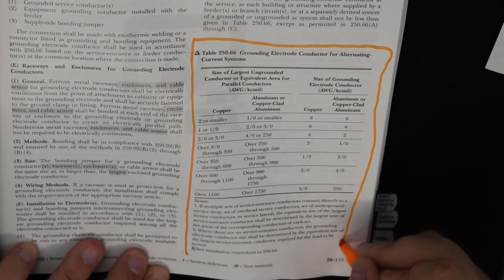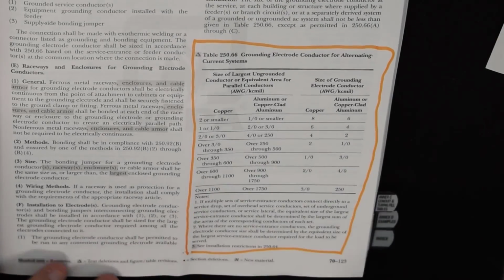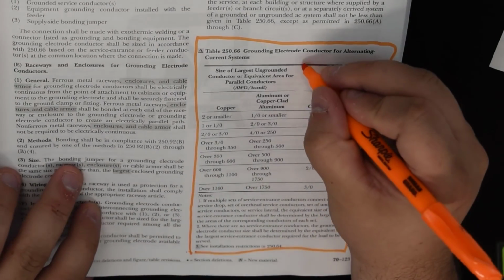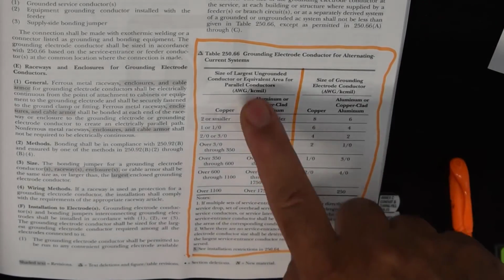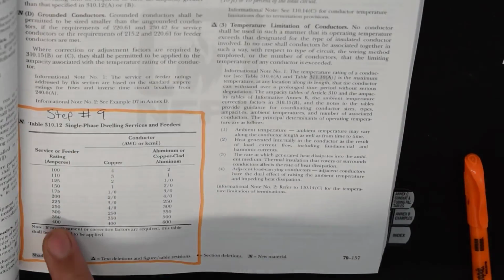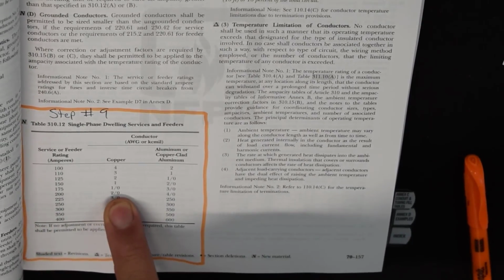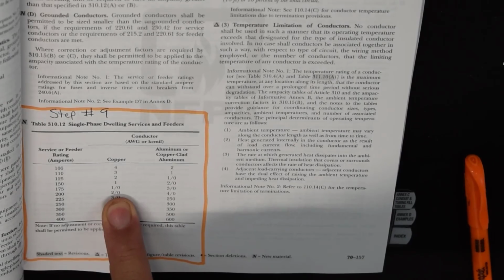Let's box this table in with a dark color. We've got 4 different columns. We're going to split it right down the middle. Let's say, for example, we had a 200 amp service. 200 amp service for copper would be what? 2-aught copper. And then for 2-aught copper, we'd go to this table, and what size grounding electrode conductor for copper would be number 4. It's a simple reference once you establish the service size and conductor size.